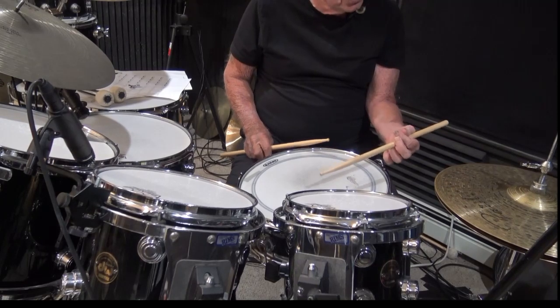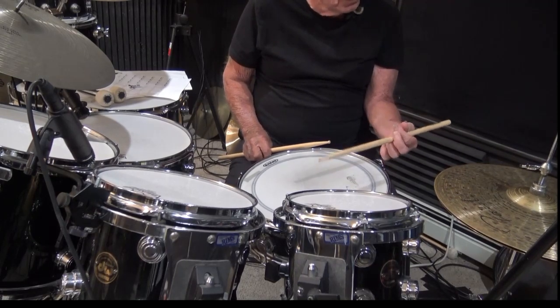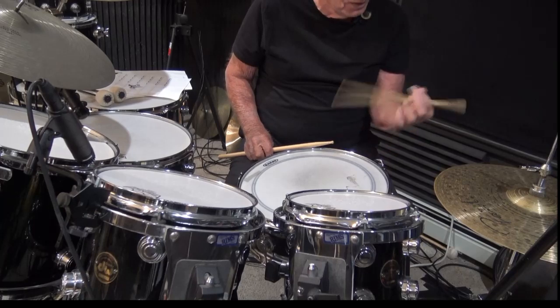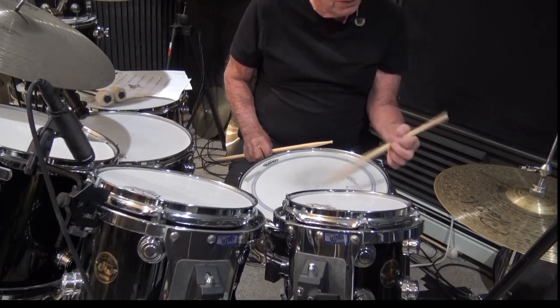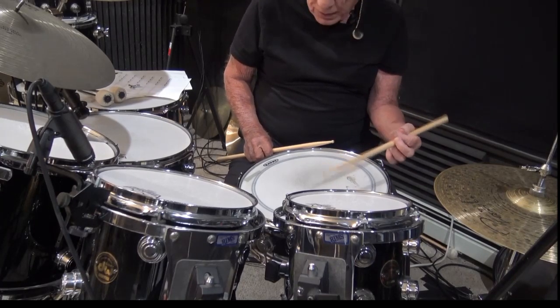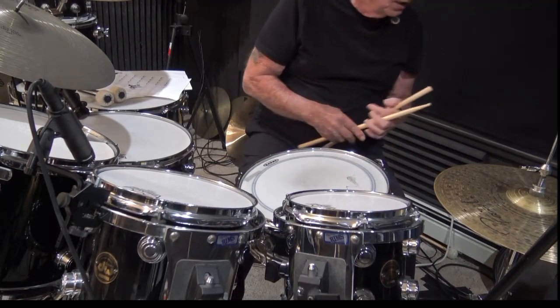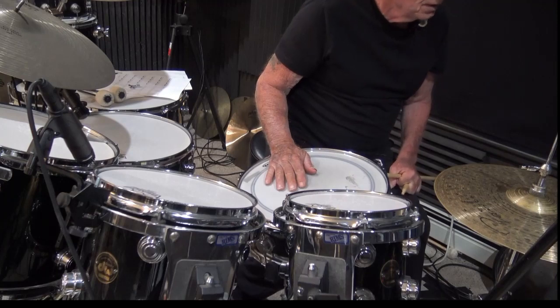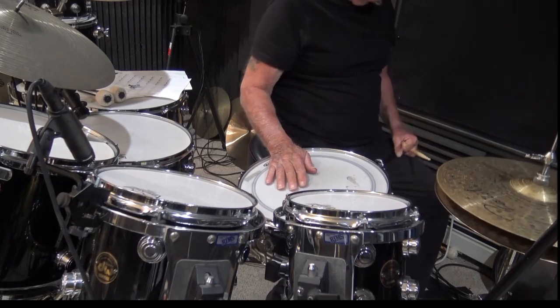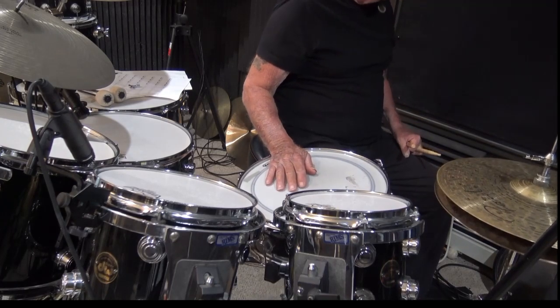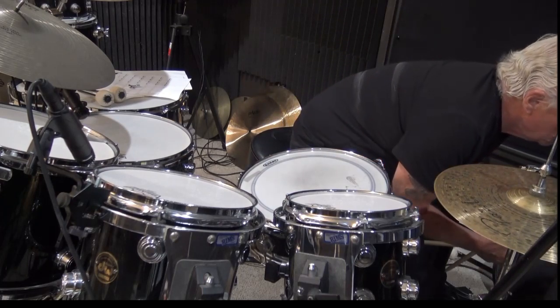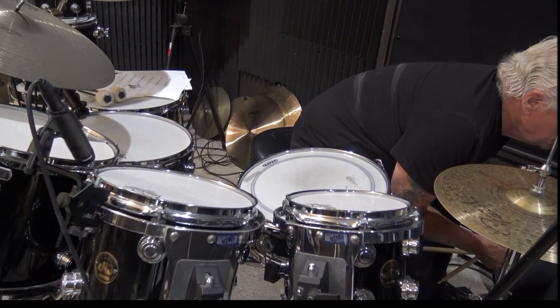1 E and the 2 E and the 3 E and the 4 E and the 1, 2, 3, 4, 5. 1, 2, 3, 4, 5. 1 and 2 and 3 and 1 and 2 and 3 and 1. It's a killer. So now you're taking it coordination-wise, instead of just playing on top, you're playing between the bass drum and the snare drum.